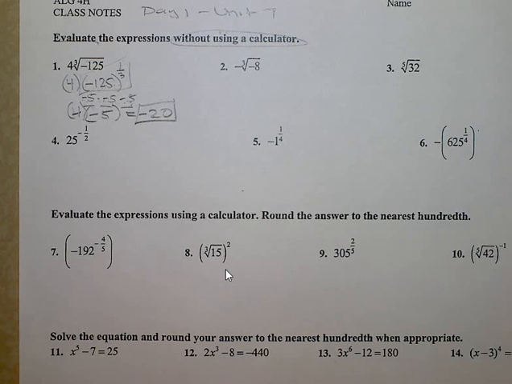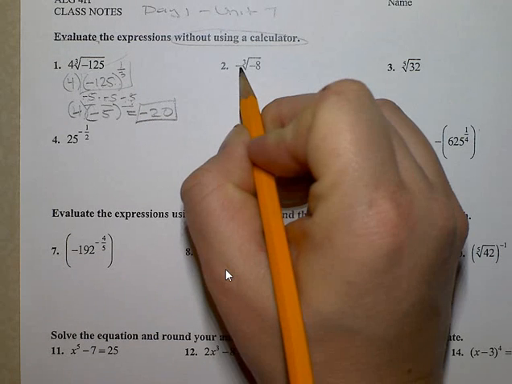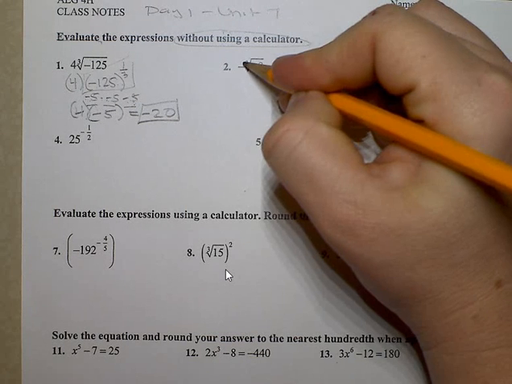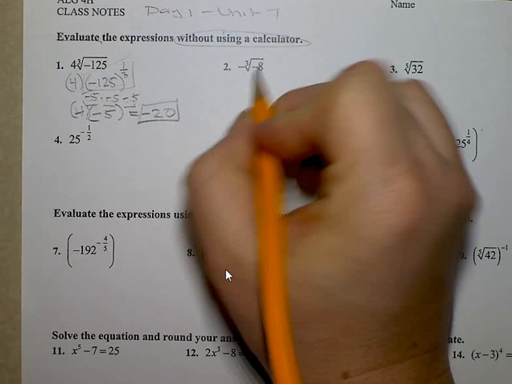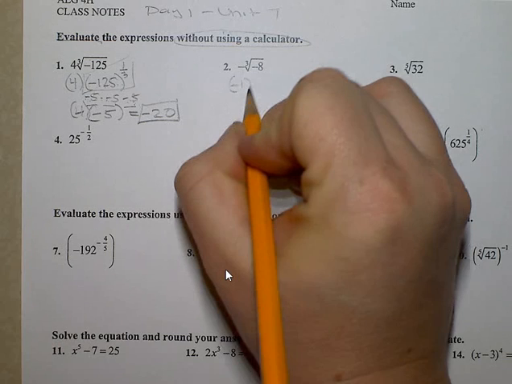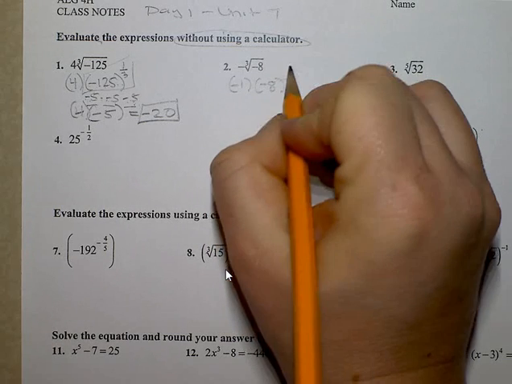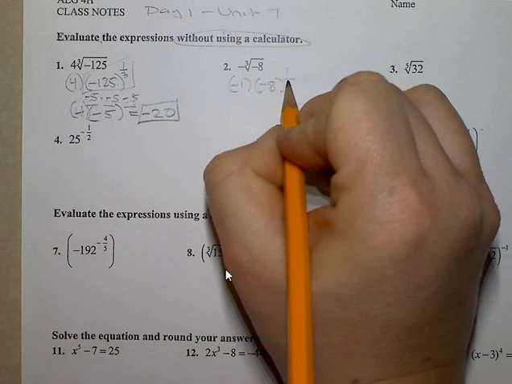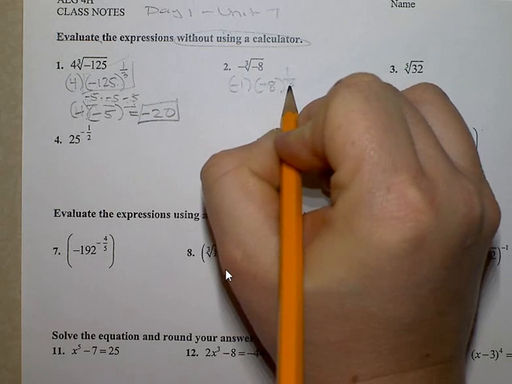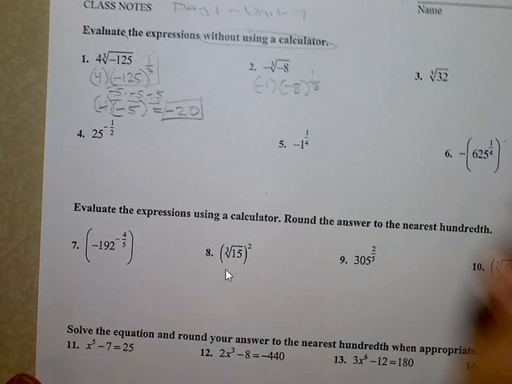Okay, here's your next one. Although you don't see a number in front, what number is hiding right here? Negative 1. So negative 1 goes in parentheses. The number inside is a negative 8, and we're going to put it 1 over whatever number is hiding outside. We always start with the bottom.